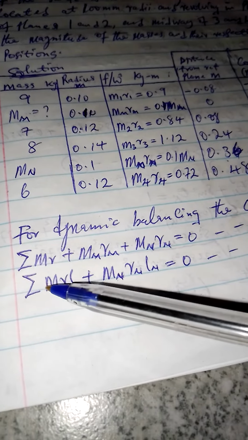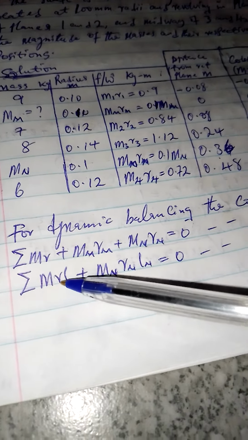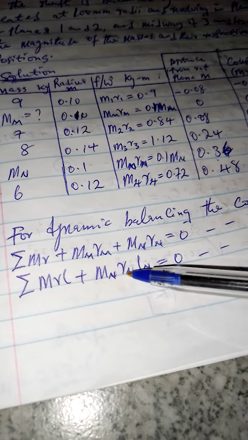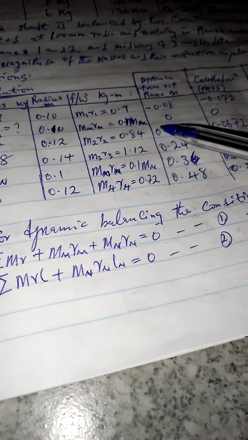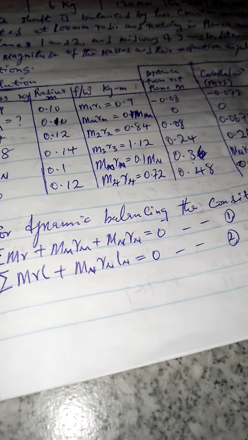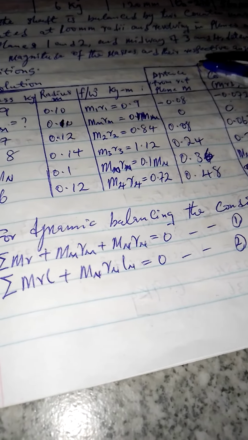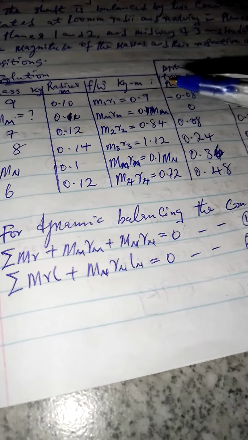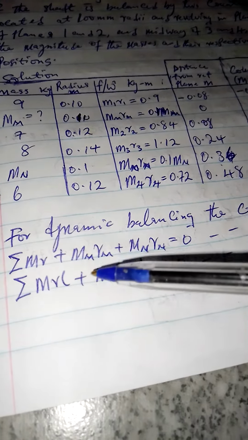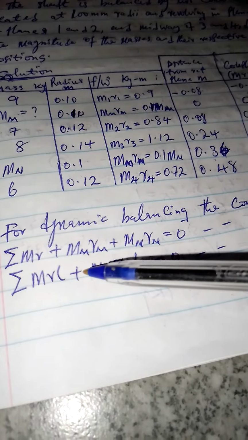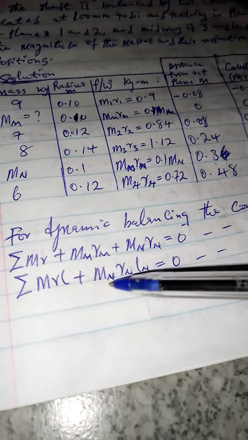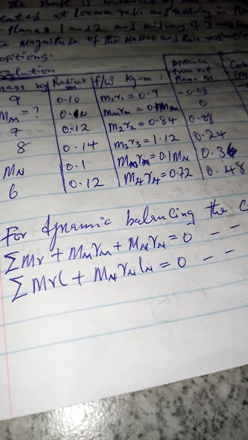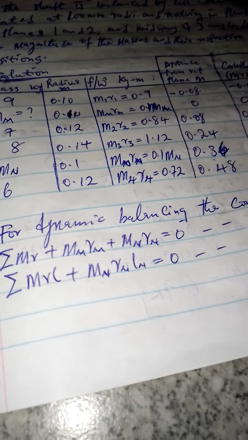Then for the couples, the summation of couples plus the couple at position N is equal to 0. We choose mass M to be our reference point so we'll be able to solve the equation. Because if we choose mass 1 to be our reference point, we're also going to have mr l for M, so we'd have 4 equations, and it will be too complex for us to solve. So we chose mass M to be our reference point.